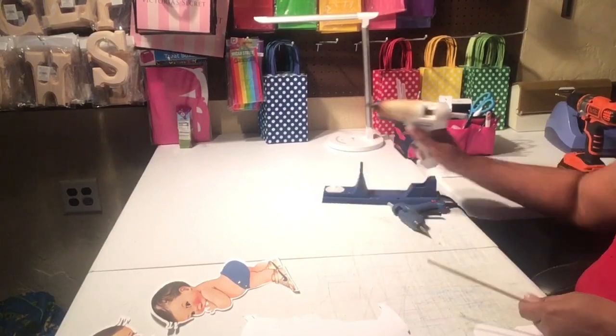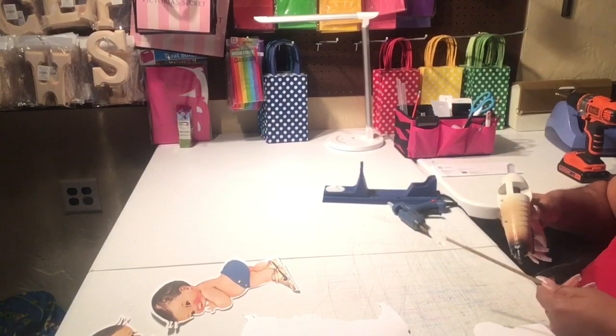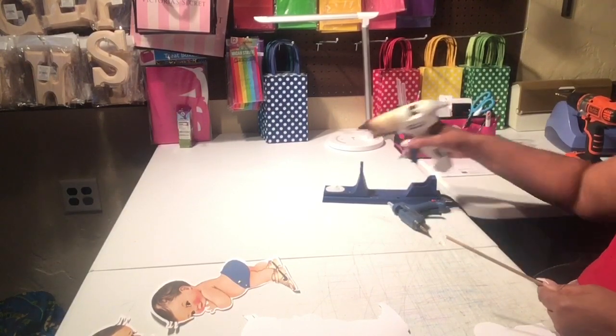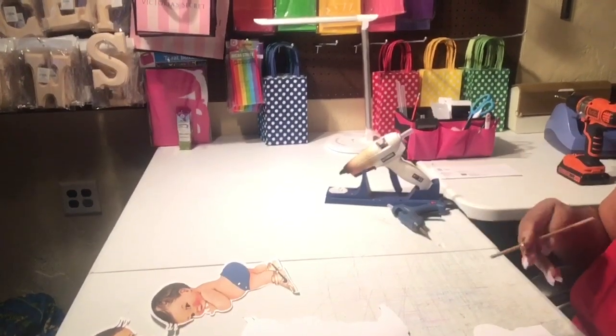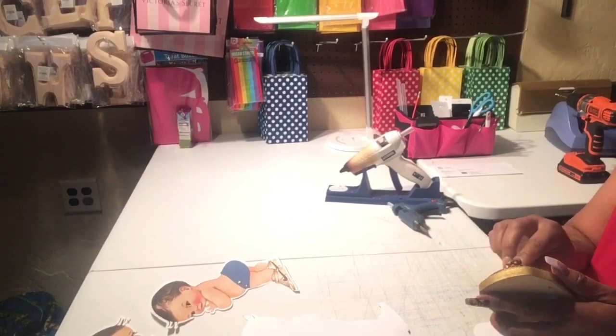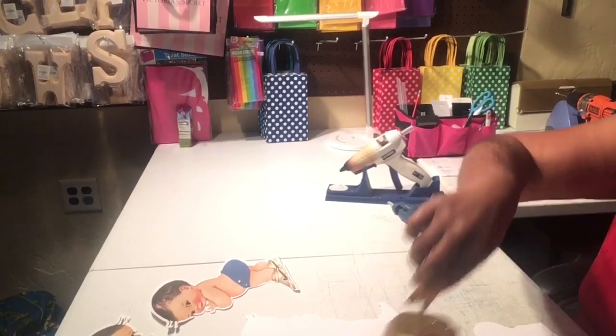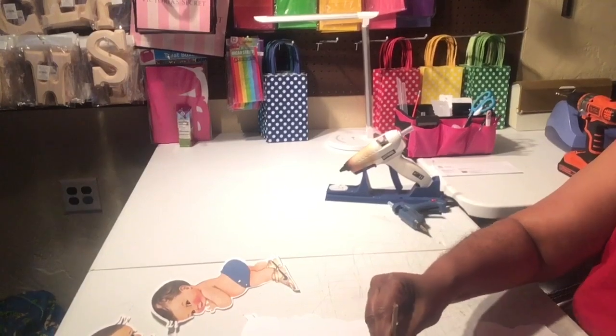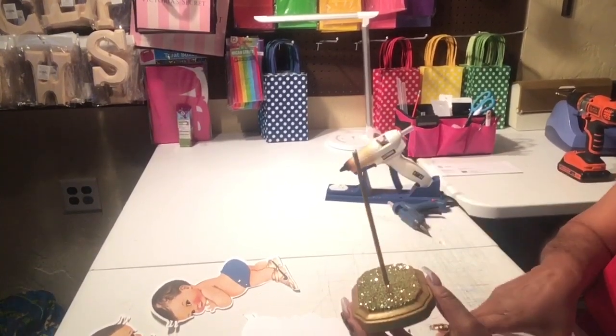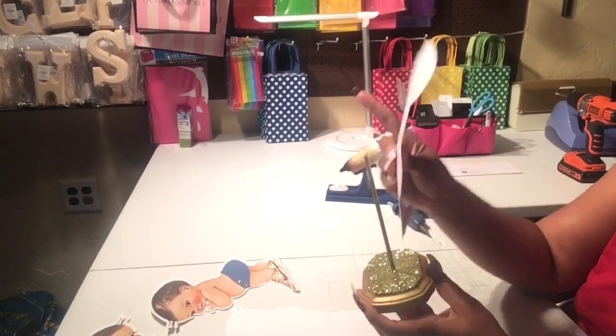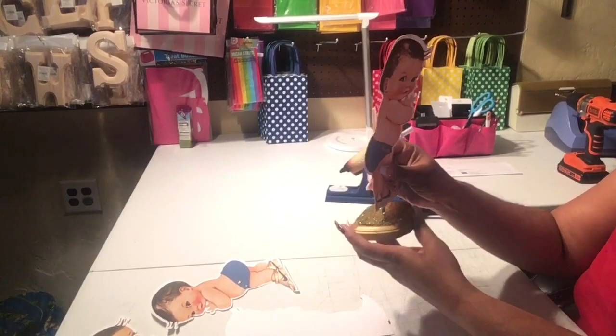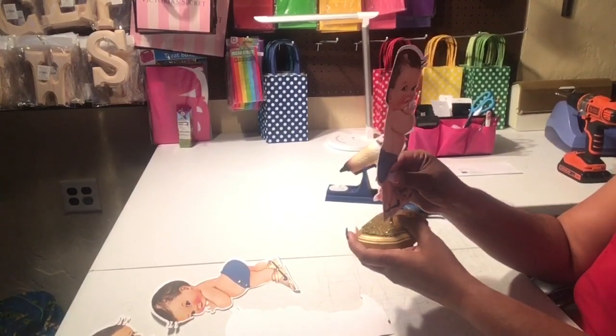Go ahead and glue it. What I'm going to do, I'm just going to go ahead and place it first in the hole. Then I'm just going to measure where I want it, maybe I just want a little part showing.